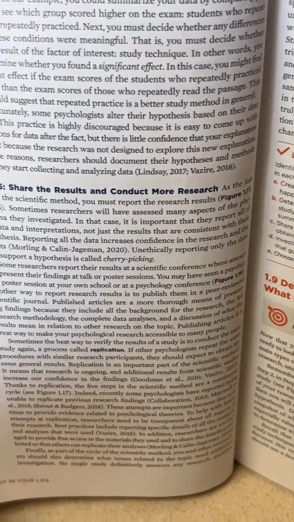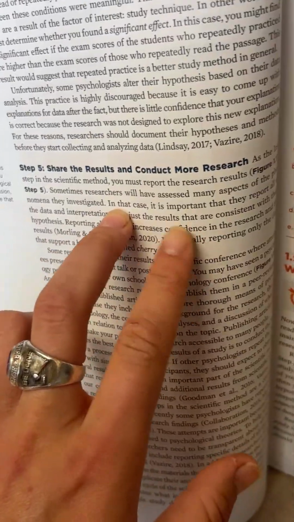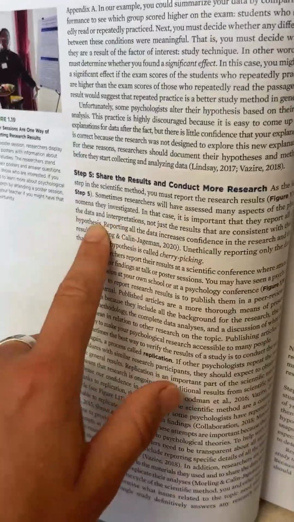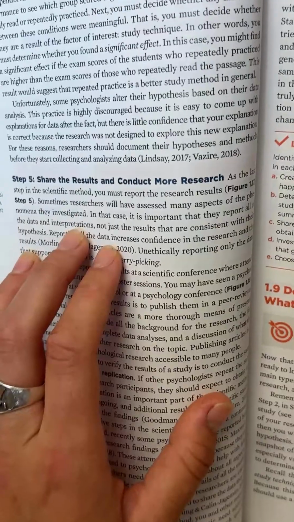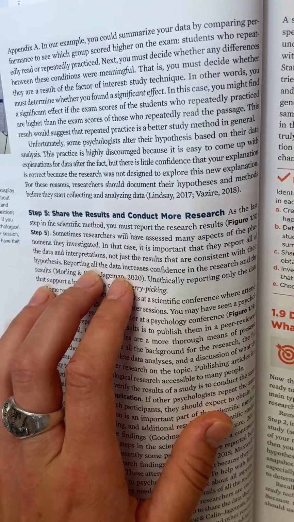Let me redo that. In this case, it is important that they report all of the data and interpretations, not just the results that are consistent with the hypothesis.